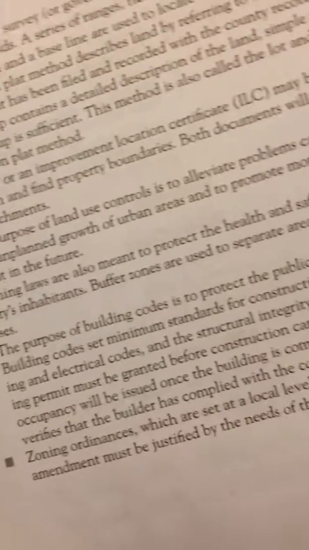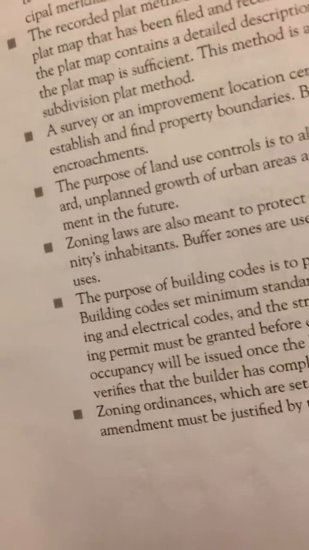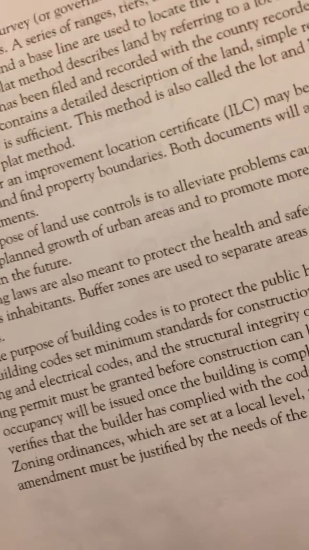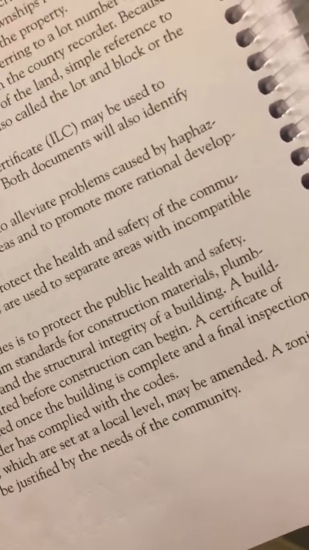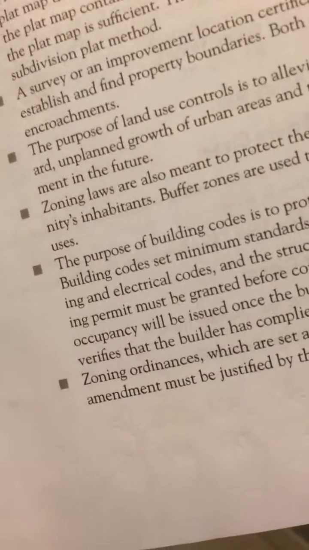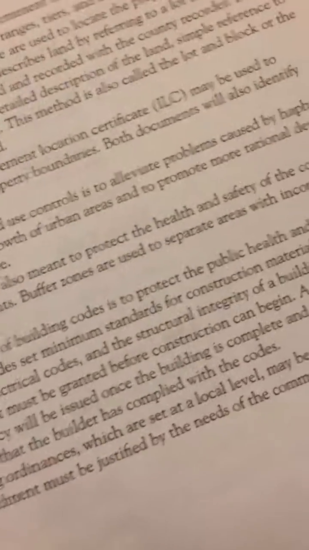Zoning laws are also meant to protect the health and safety of the community's inhabitants. Buffer zones are used to separate areas with incompatible uses. The purpose of building codes is to protect the public health and safety.